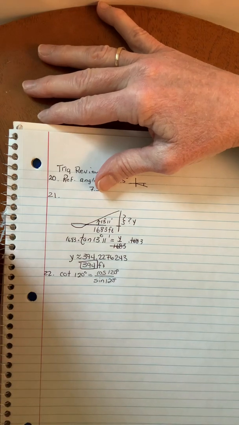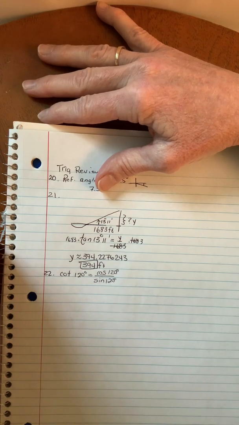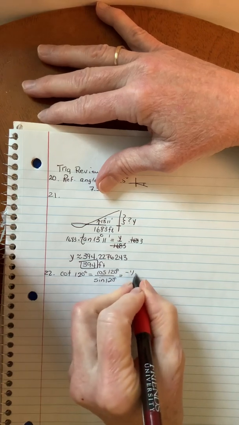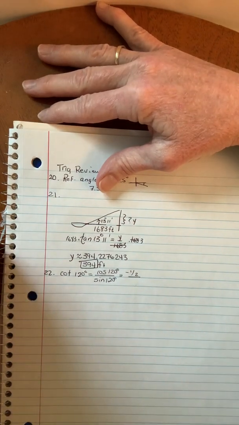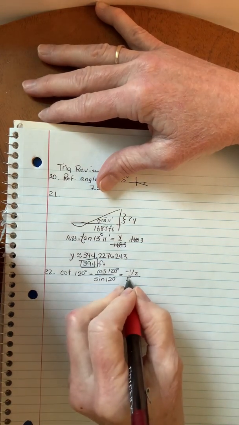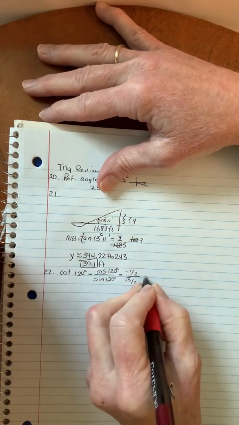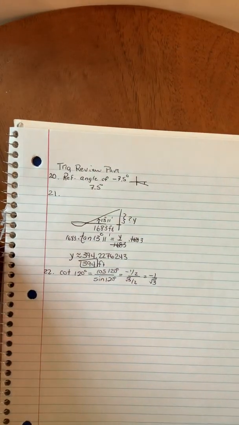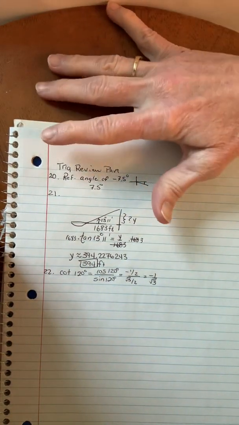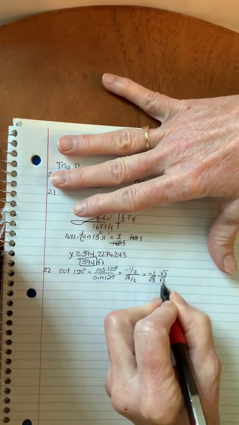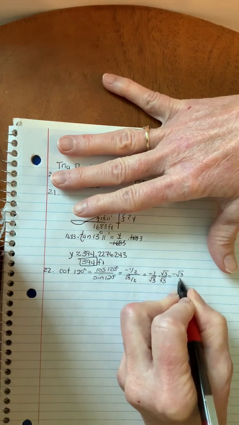Reference angle. What's 120? Well, from 180, 120 is 60. Okay? So the cosine of 60 is 1/2, but this is in quadrant 2, so this one's minus 1/2. And the sine of 60 is square root of 3 over 2. In quadrant 2, that's still square root of 3 over 2. It's positive. So it is -1 over square root of 3. Multiply both top and bottom by 2, and that'll make those fractions disappear a little bit, or the denominators. Now you got to rationalize, so multiply by square root of 3 over square root of 3. You get minus square root of 3 over 3.